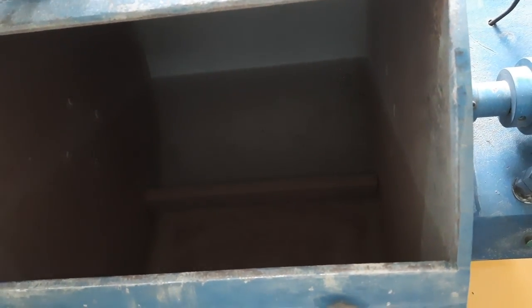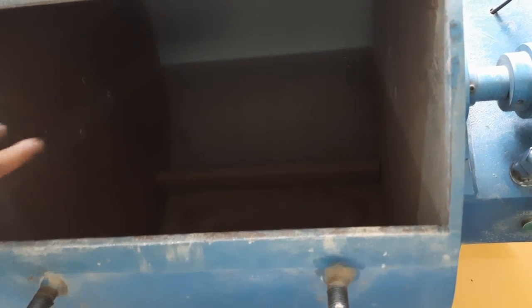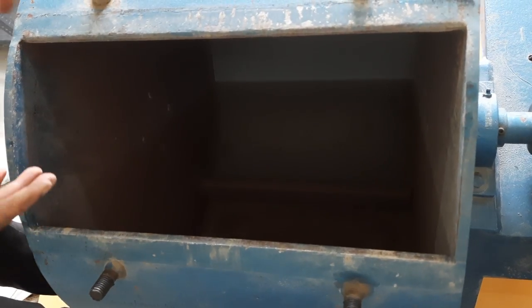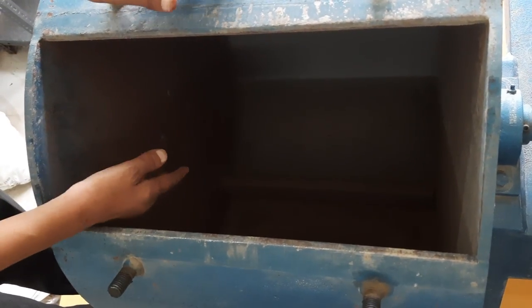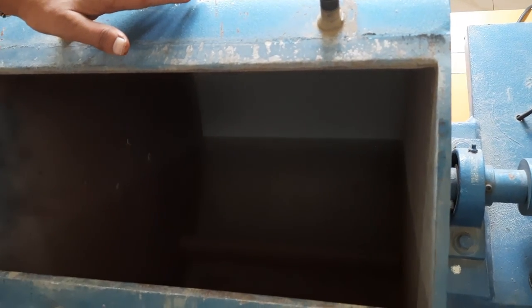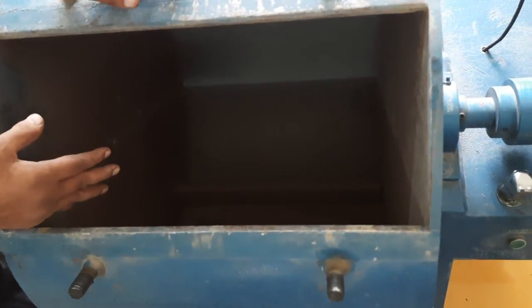We can see the baffle wall. We can call it a baffle wall, or we can call it a steel shelf. At the time of rotating, it will come upwards, and simultaneously all the material will be passing at this place, and at this place there is a formation of abrasion, because we are going to place the steel balls or abrasive charge inside this machine.